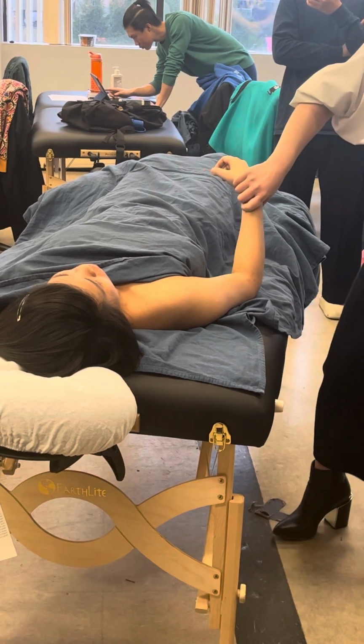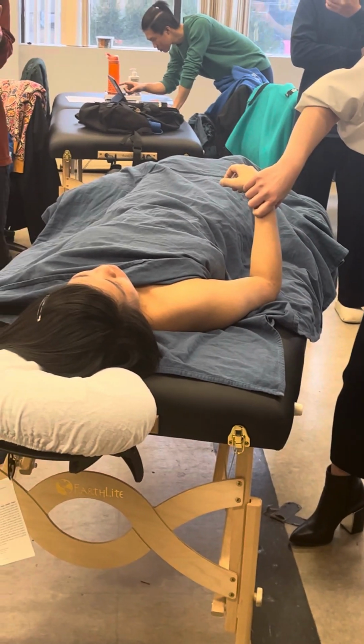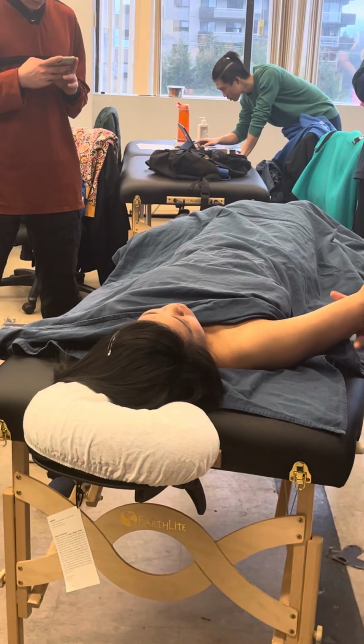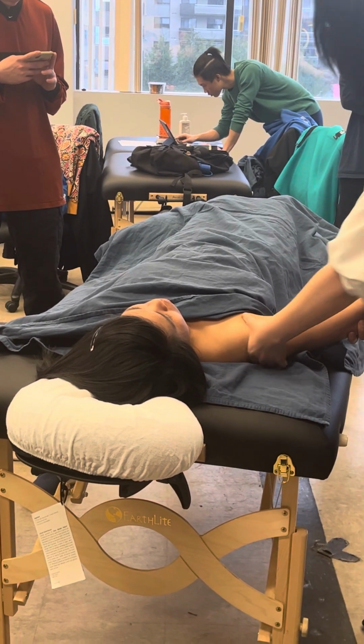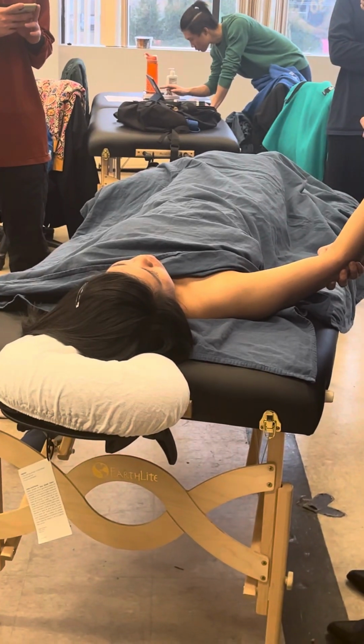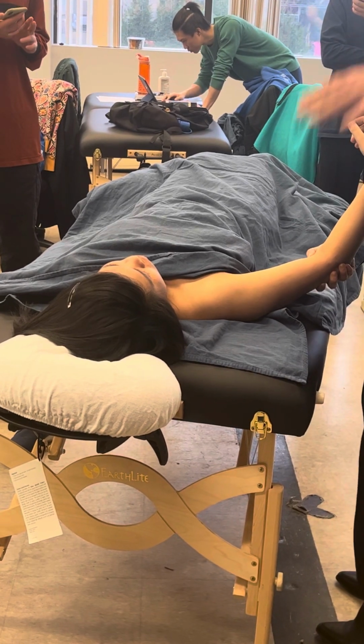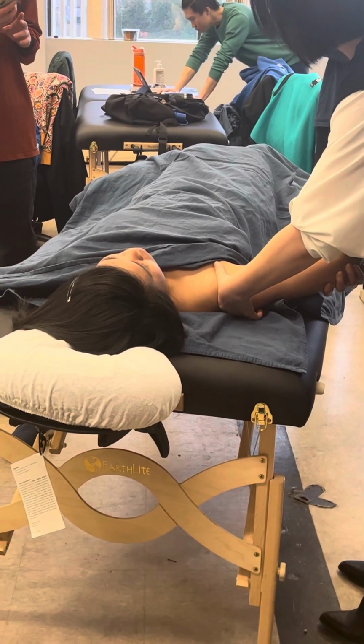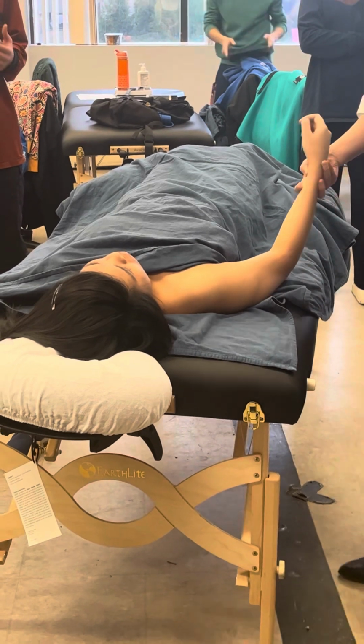And then for abduction, 90° of the inferior glide is helpful if your patient doesn't feel the pain to reach to that 90° abduction, right? So you can perform that one depending on the availability of your patient.